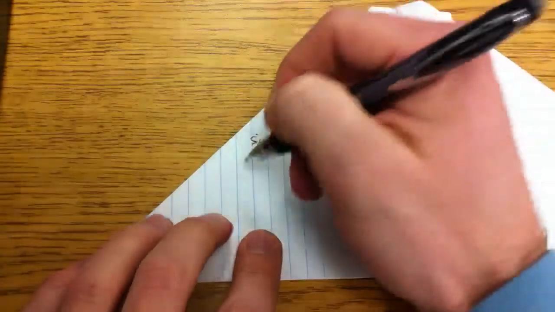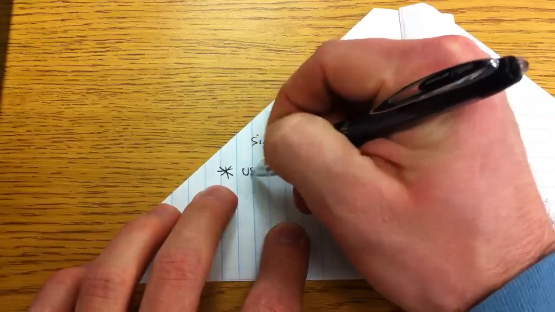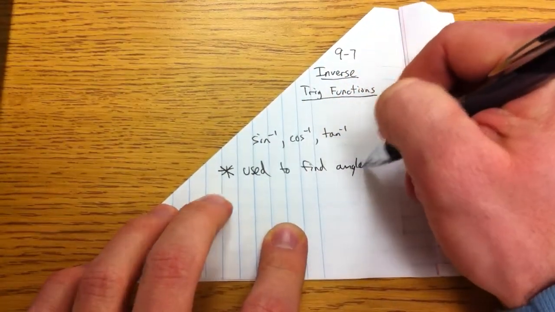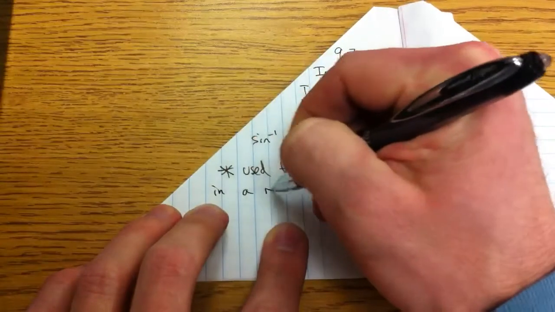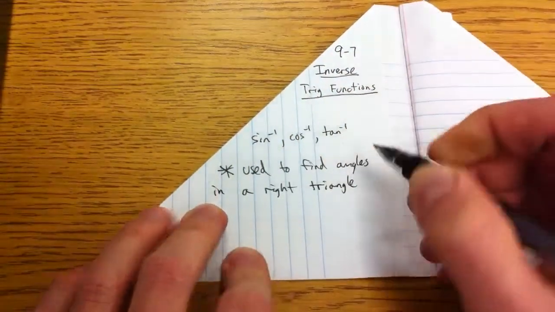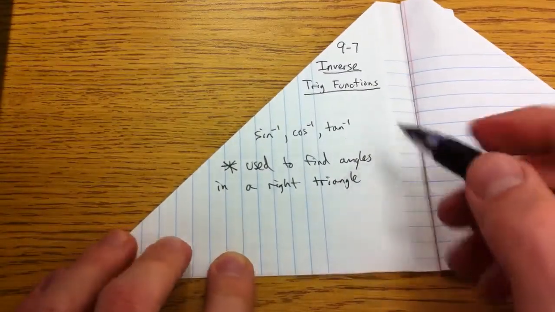All right, I want to make a note of what these are used for. What are these good for? Well, they're used to find the angles in a right triangle. So we use the trig functions to find the sides of a right triangle. We use the inverse trig functions to find the angles.